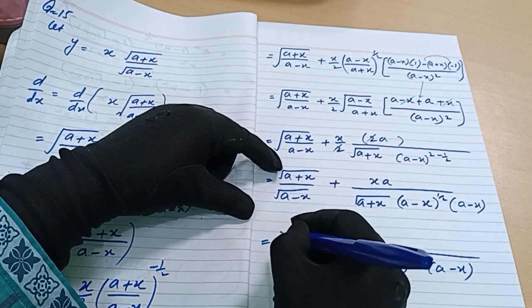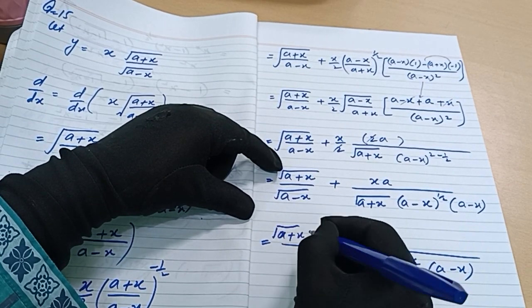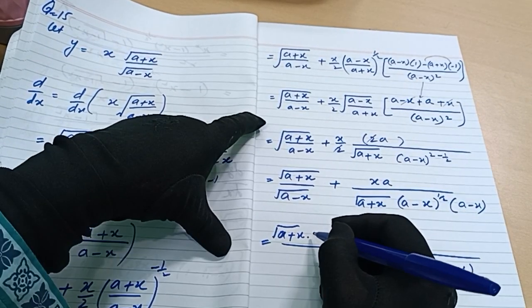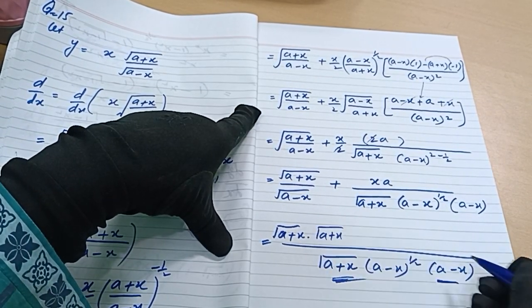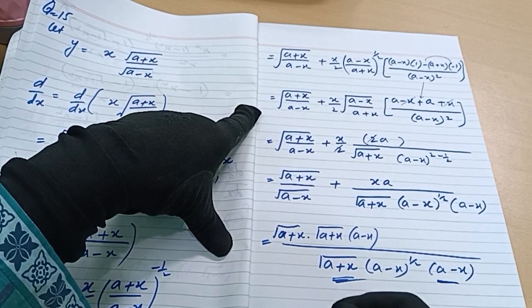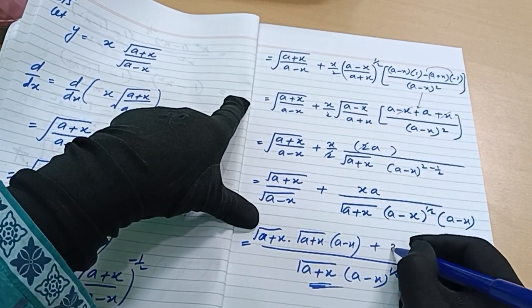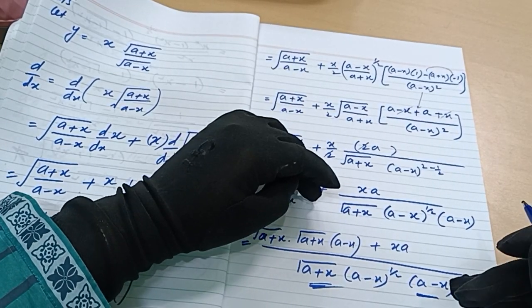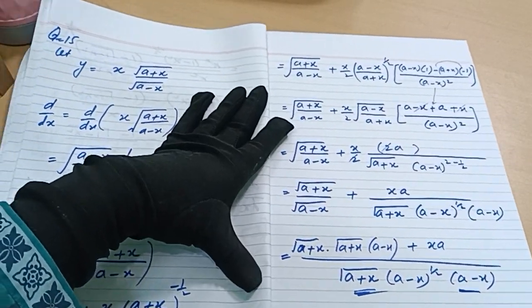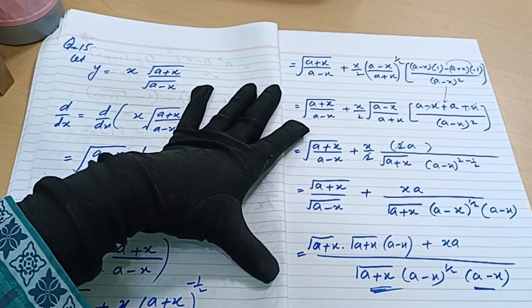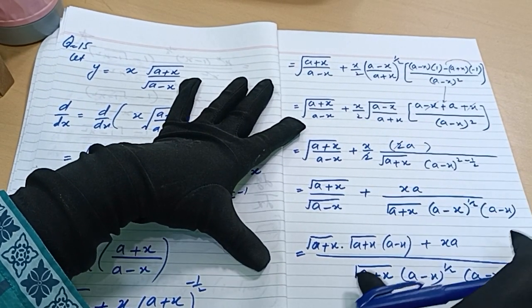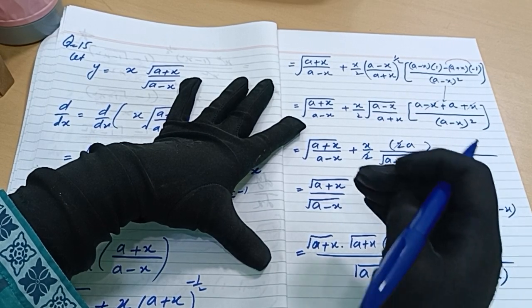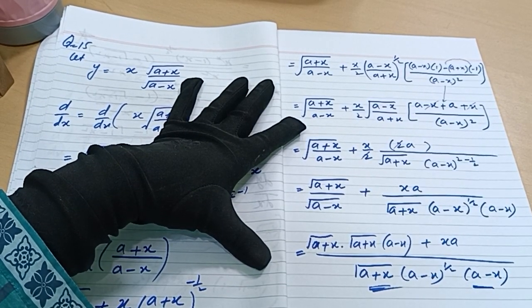So a plus x already present, this and this will multiply up, a plus x and a minus x. Plus xa, because when this is divided by this, full will be cancelled, so nothing left, remainder which multiply up. Or making the denominator same, whatever the strategy you can use. If this is the LCM and you want to make the denominator same, the remaining element you can multiply and divide to make the denominator same.